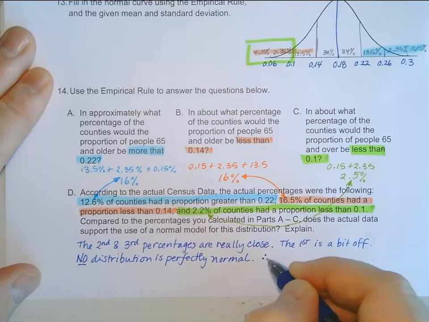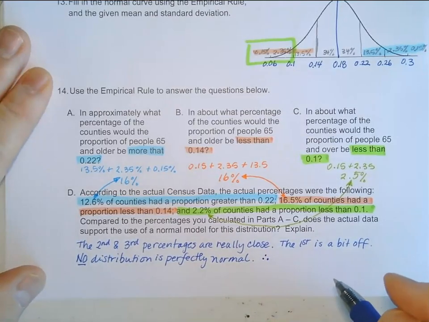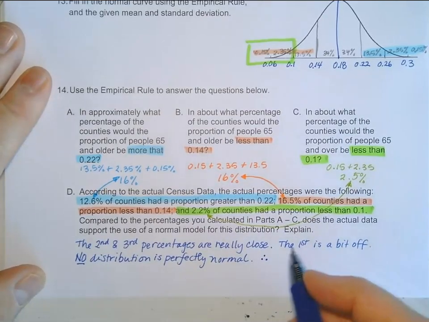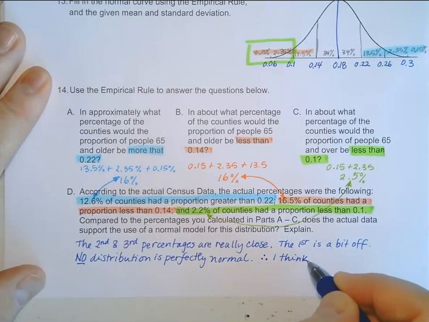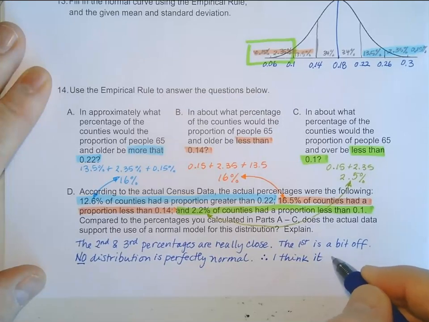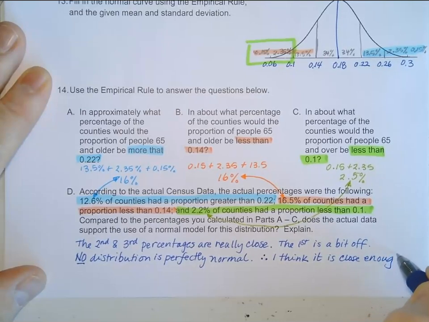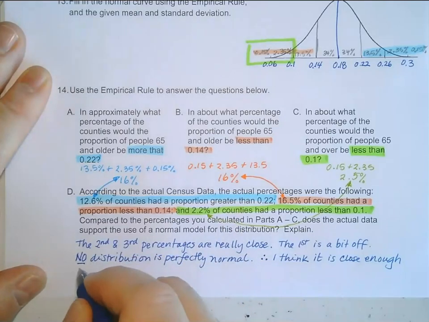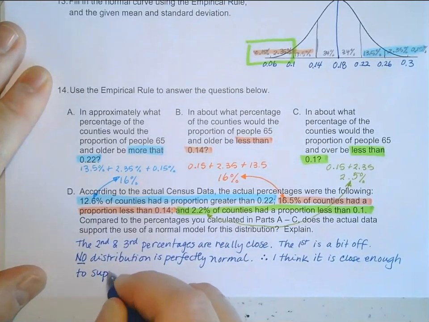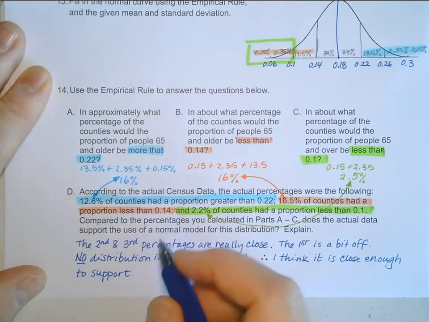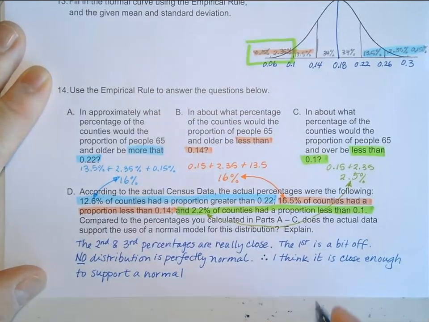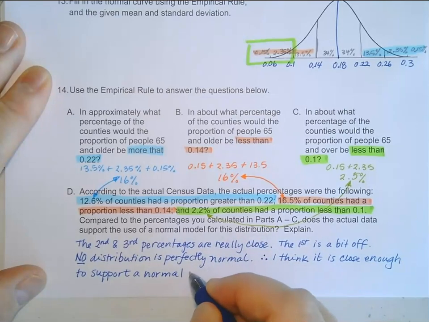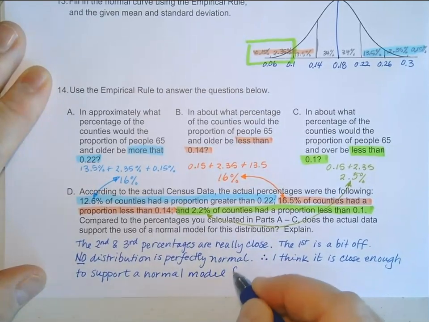So therefore, I think it is close enough to support a normal model for the distribution.